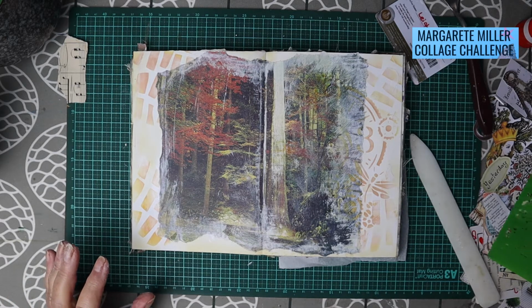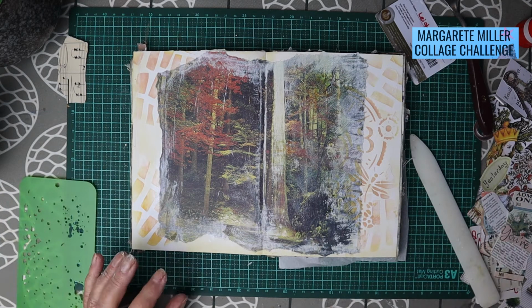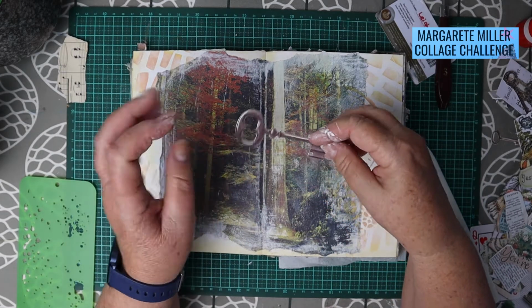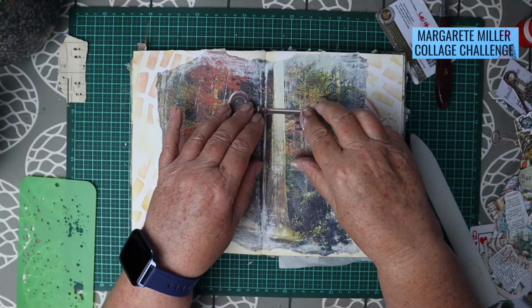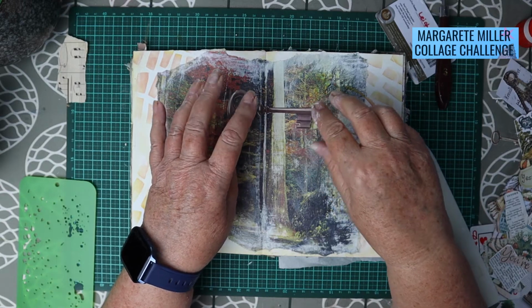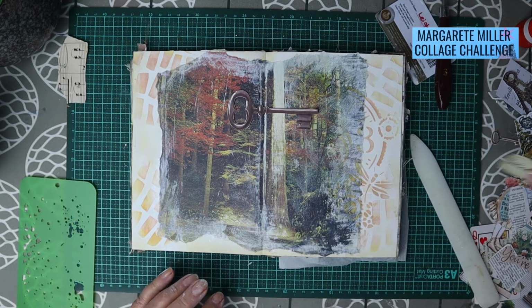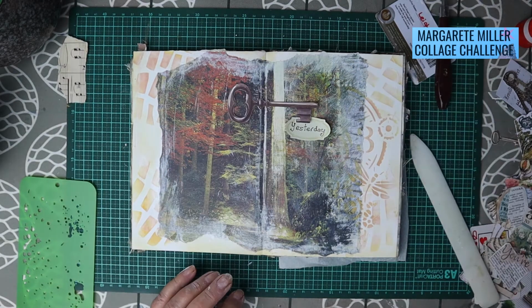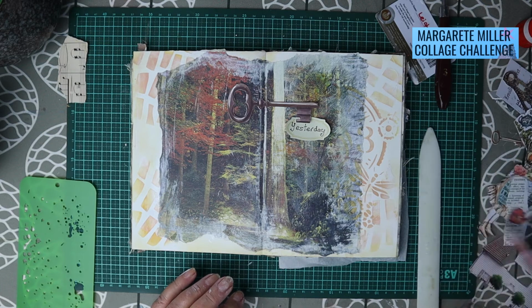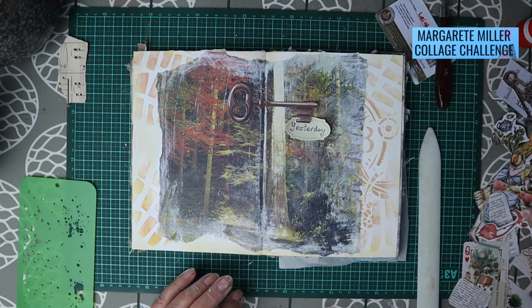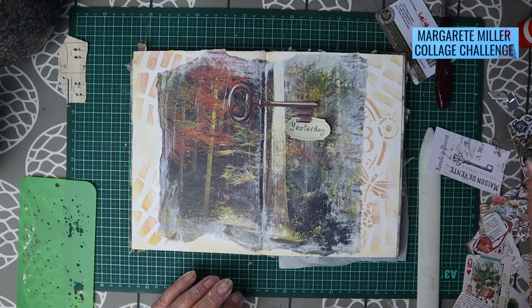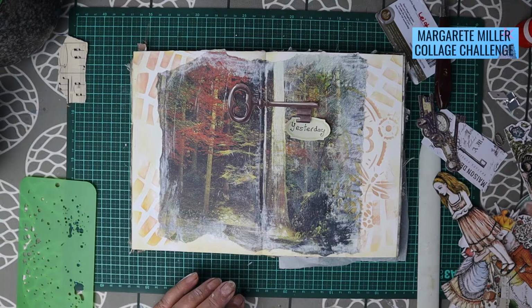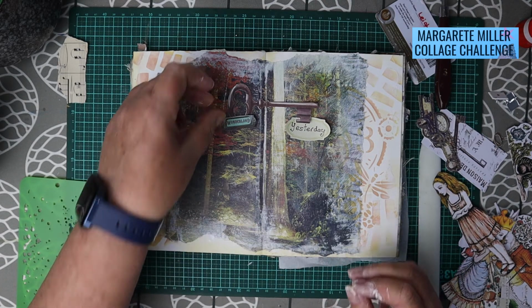Let's start composing this. So what I was thinking of doing was, as I said, I wanted the tree to be the center. I want to use that key as like a signpost. So on this side we've got yesterday. On the other side will be Wonderland, if I can find a little piece of paper somewhere here. Okay, there it is. So that'll be Wonderland over here.